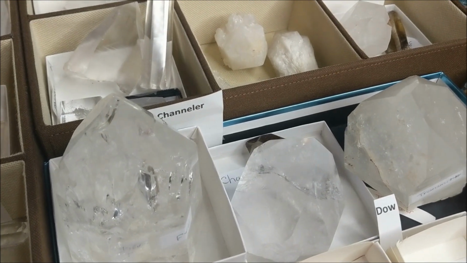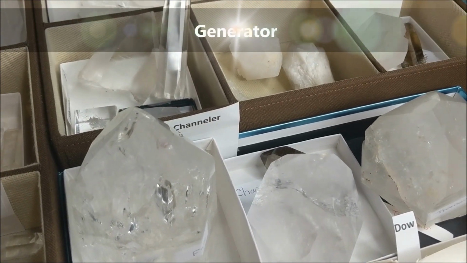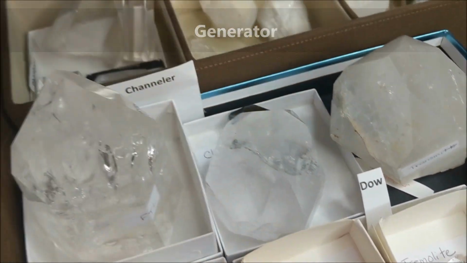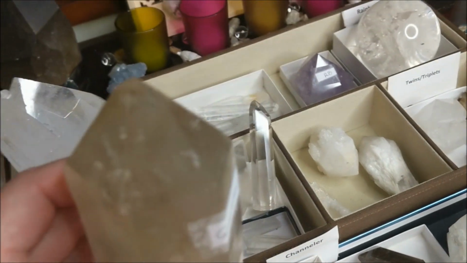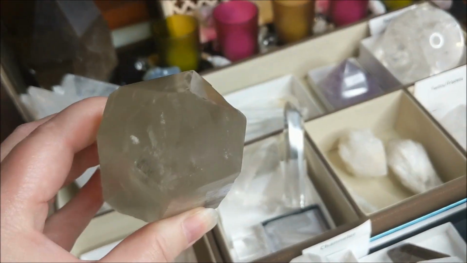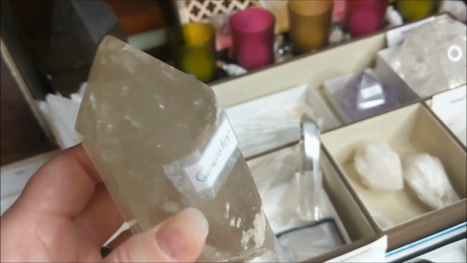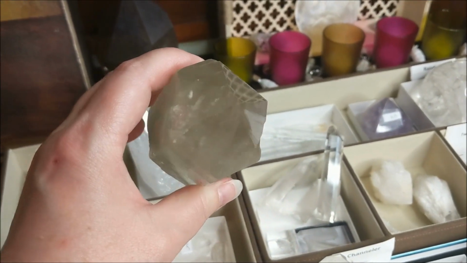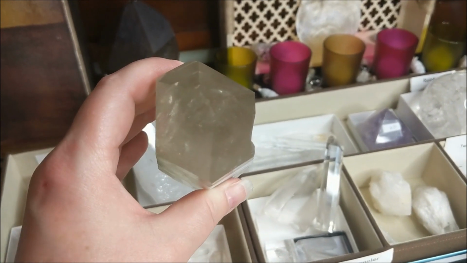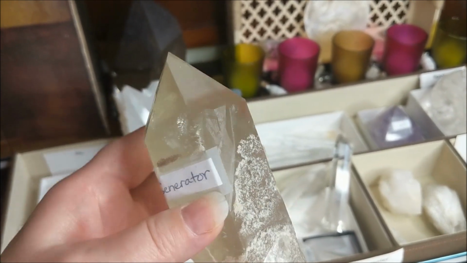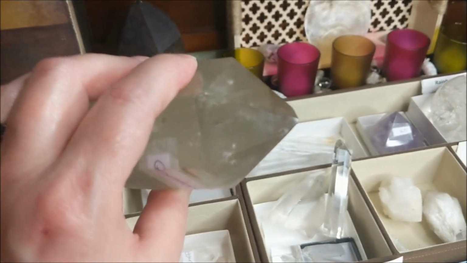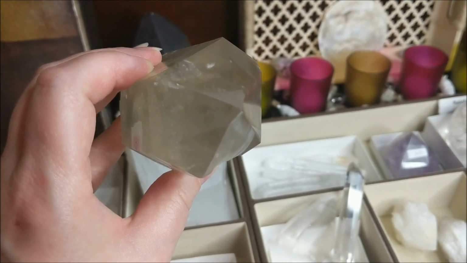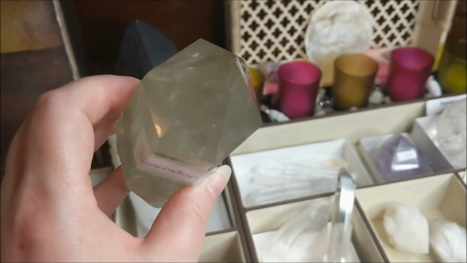So now I want to show you a somewhat generator. I do not have a natural generator. They're really hard to find. All right, so this is as close to a generator as I can come. And a generator has 6 equal faces. When you look at it from the top, they will look the same. This is pretty darn close, but you could tell it's kind of flat. So it's not quite a generator, but it works for me. This is a natural citrine generator wannabe, okay? But that's what a generator is.